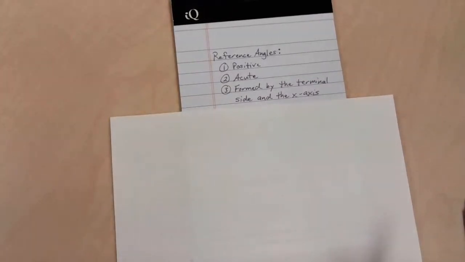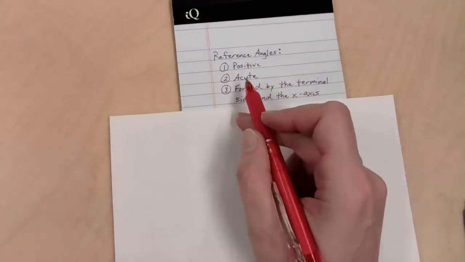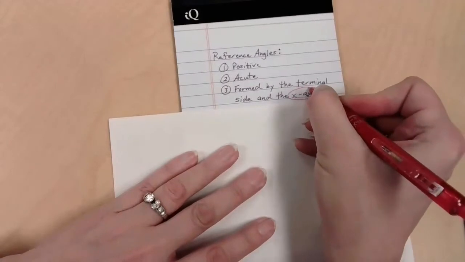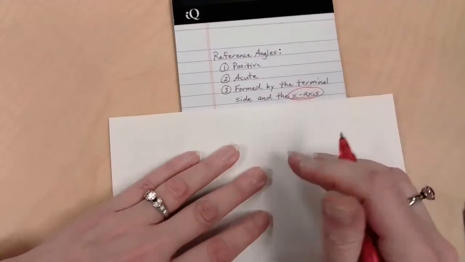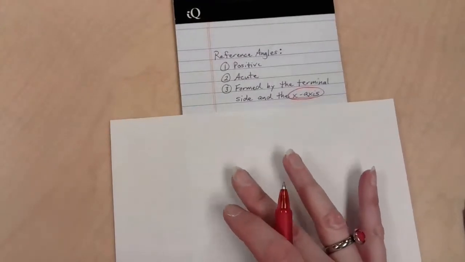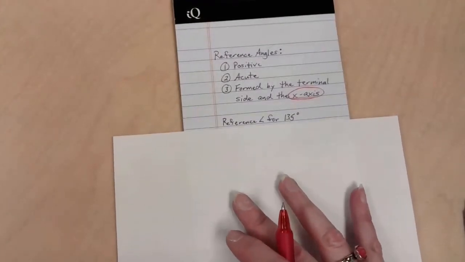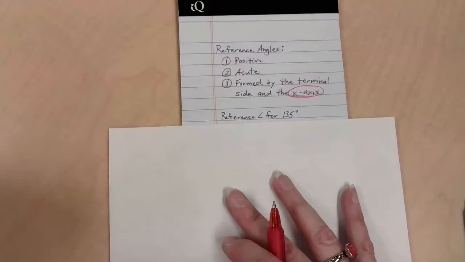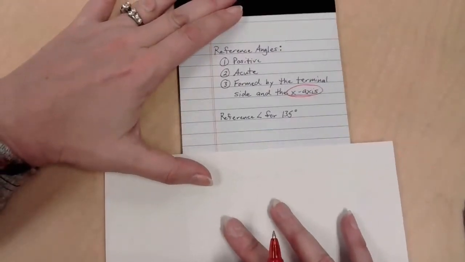I actually numbered these because people usually leave one or more of them out. They have to be positive, they have to be acute, and they have to be formed by the terminal side and the x-axis. X-axis. Gee, you think people forget that on occasion? I bet they do. All right, so let's think about this. What would this mean? A reference angle for 135 degrees. Okay, 135 degrees is positive. It's not acute, so let's sketch this, shall we?